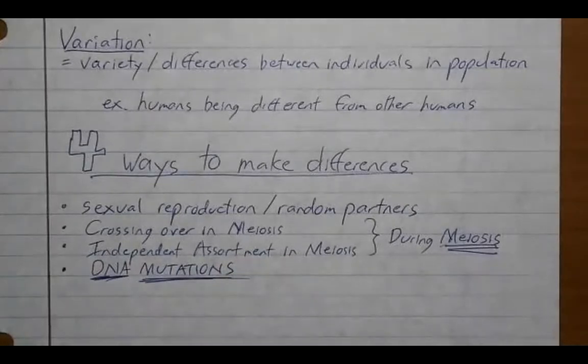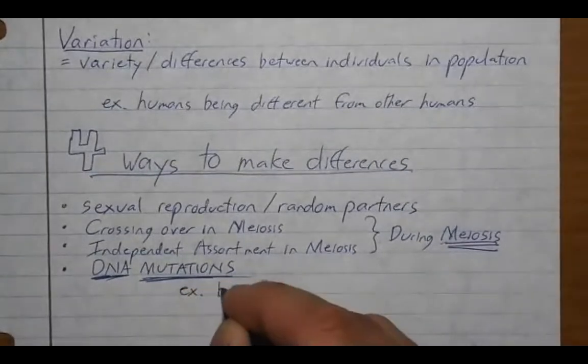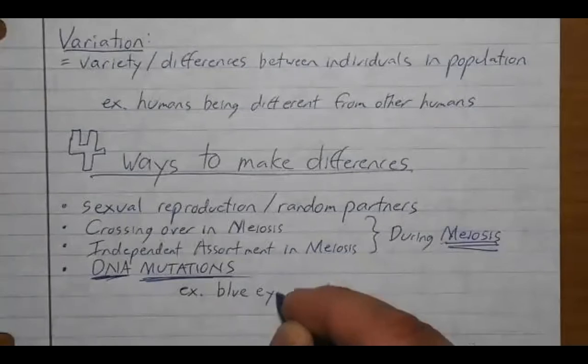DNA mutations. How does the DNA get changed? Because if you change the DNA, then you change the protein. If you change the protein, you could change what it actually does. For instance, if you change the DNA of the gene that controls eye color, you can actually make a different protein that goes into your eyes, and that different color will create a blue eye color instead of a brown eye color. Did you know that blue eyes are a mutation?